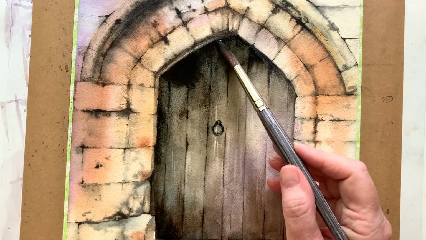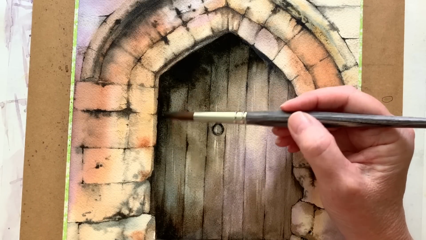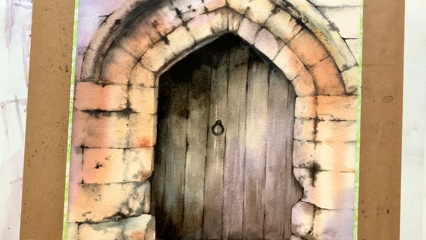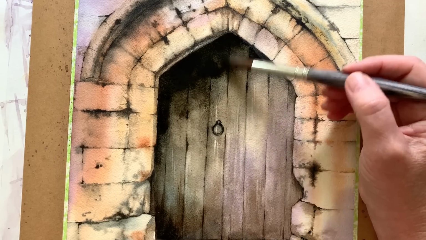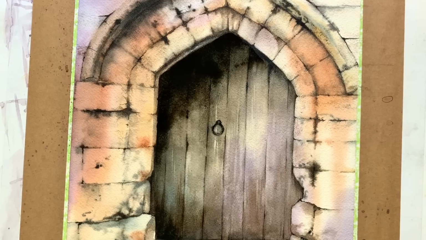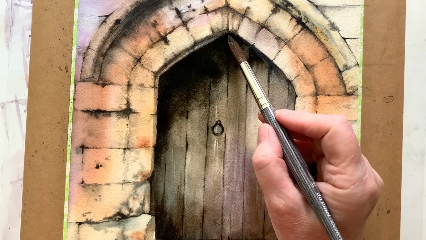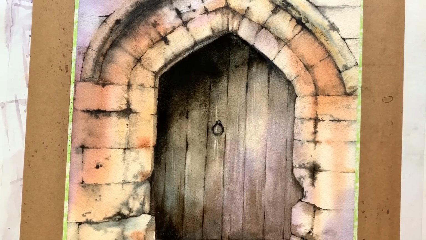I stood back and looked at it and decided that I wanted to deepen the shadow on the door. So I wet it with water and I got a bit more of the dark mixture and I painted that on. I didn't really want to cover over the granulated area, but I thought I'll put this on and then I'll put a bit more of the granulation fluid on there and hopefully I'll be able to bring some of it back.